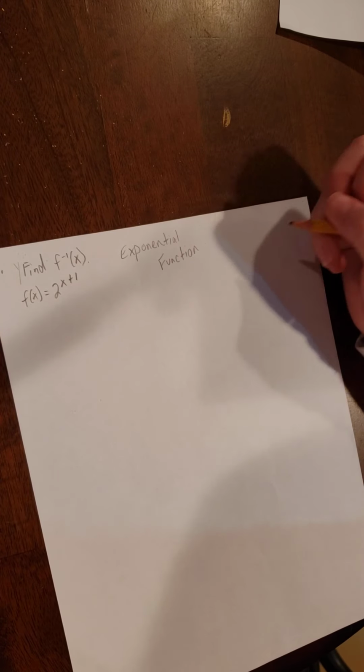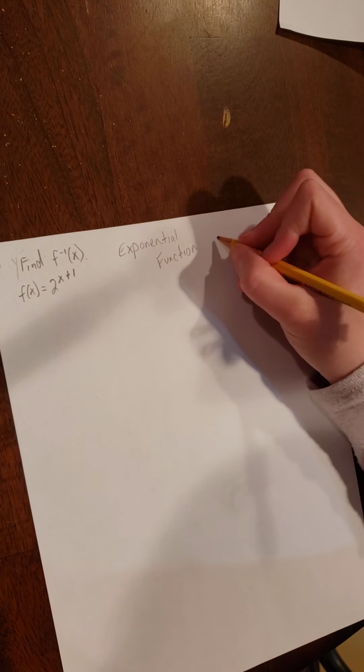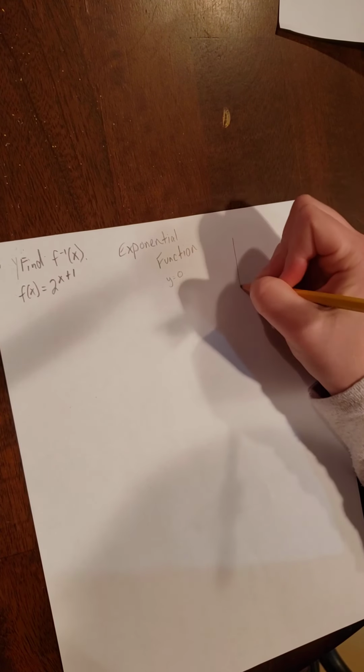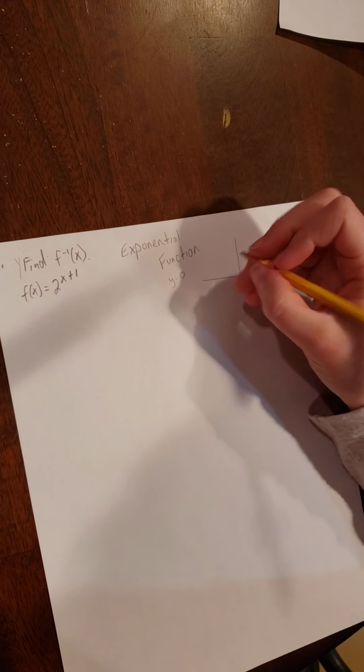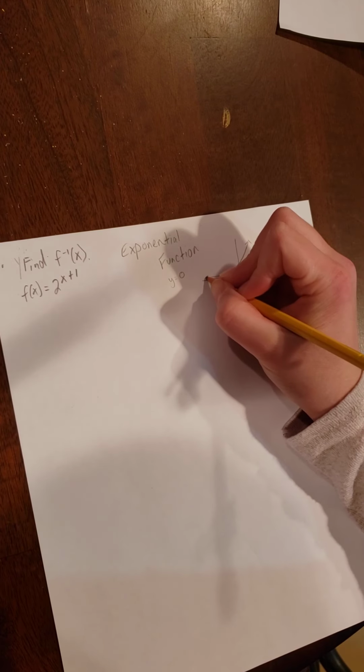If we talk about an exponential function, we know that there's a horizontal asymptote, and the horizontal asymptote is going to be y equals 0, and this graph is going to look something like this.